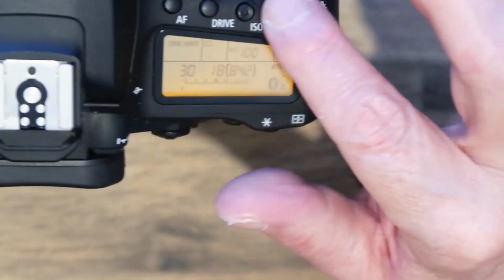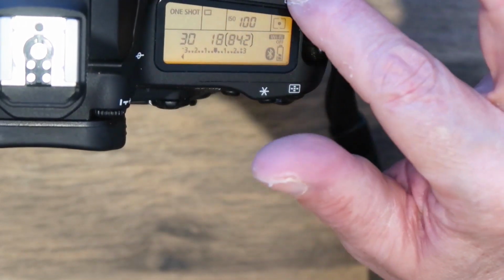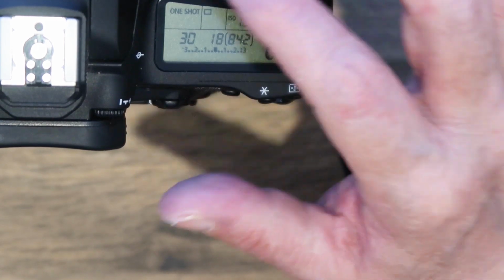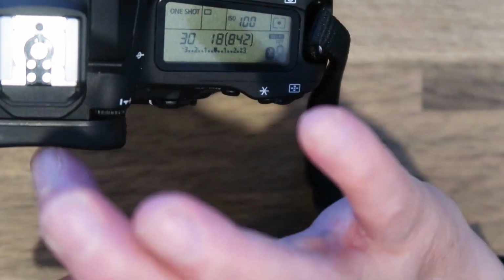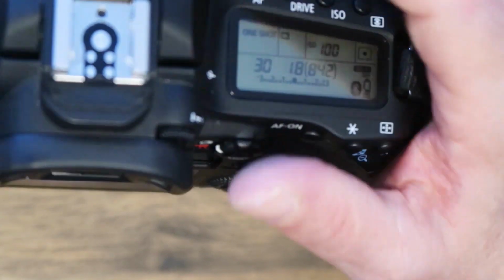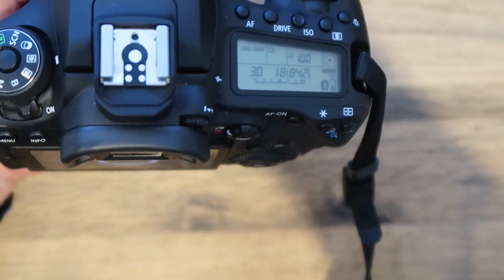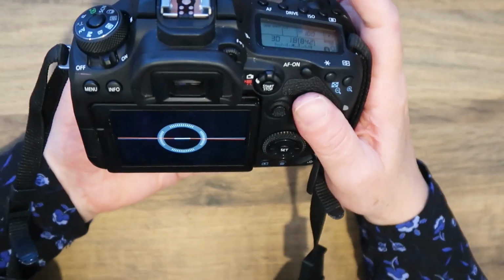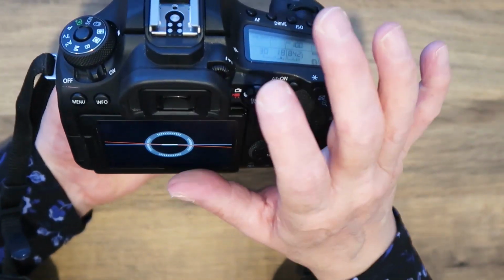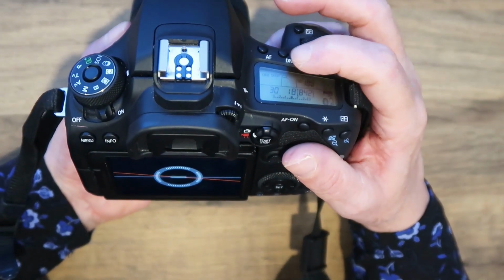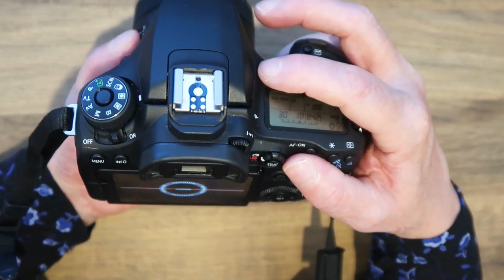The problem I have with these is that I keep forgetting what order they're in. If they were colour coded, it might be better, but because they're not, and the only reason you would use them really is if you were looking through here and then quickly changing your settings on the top there, it's quite fiddly to find the right button through the eyepiece.